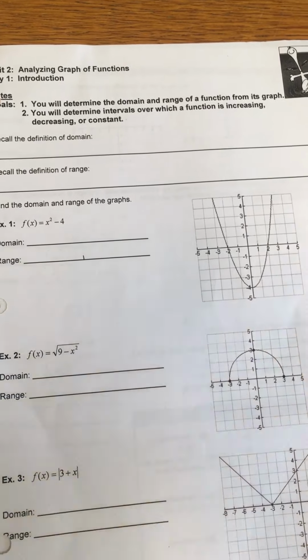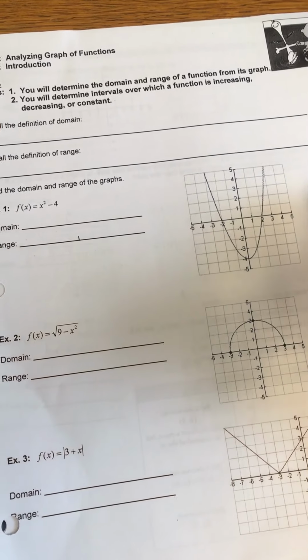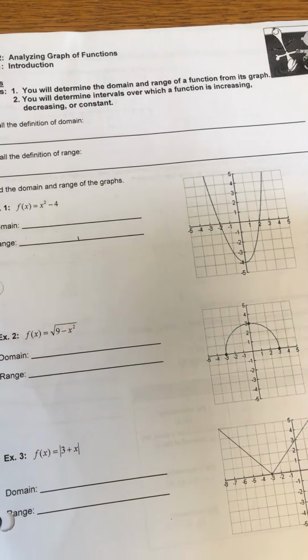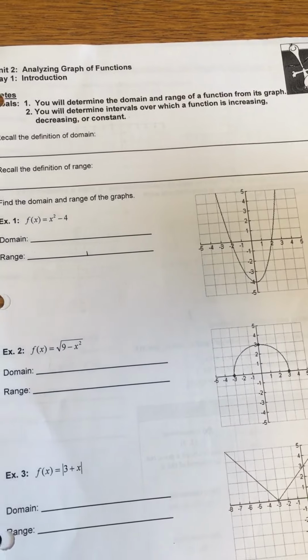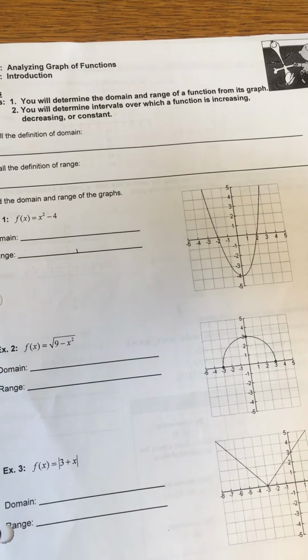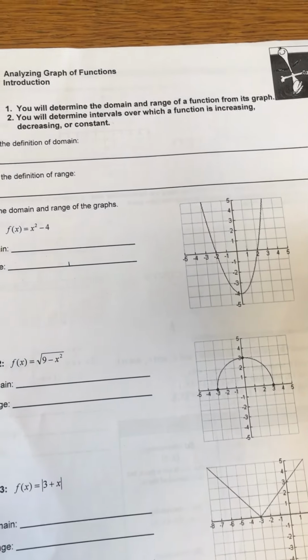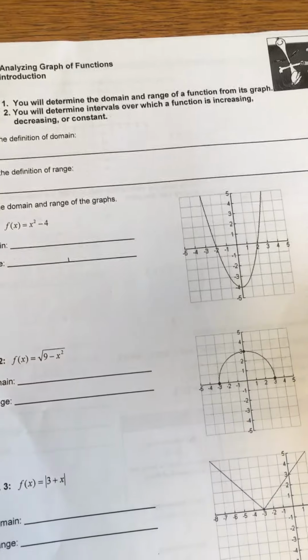All right, welcome to Unit 2. We are starting day 1 of this. The targets will be to determine a domain and range from a function, and by looking at a graph, and you also will be looking at the increasing or decreasing or constant parts of a graph.